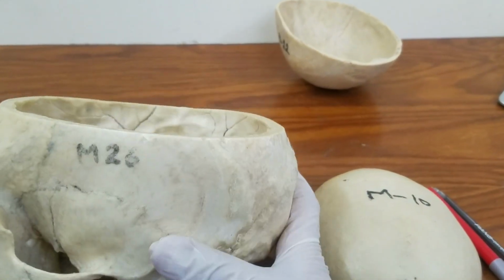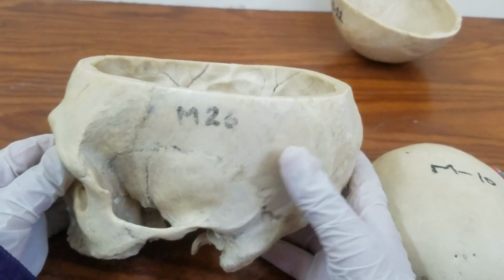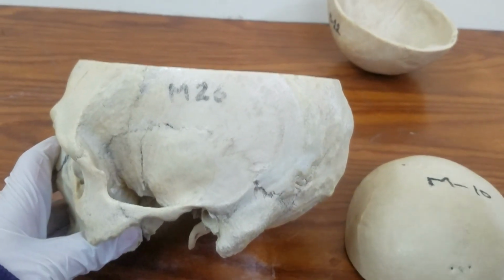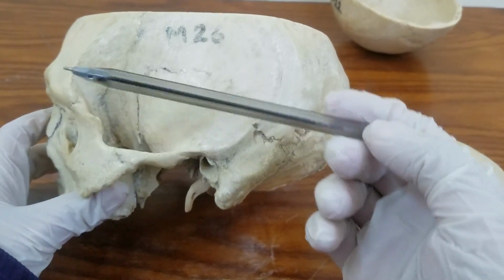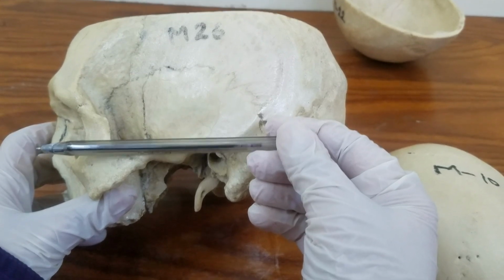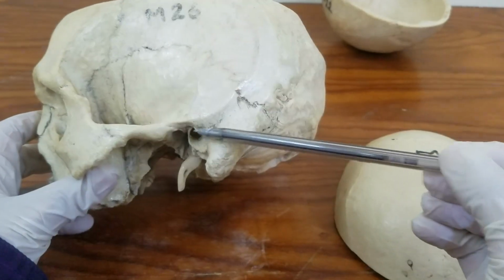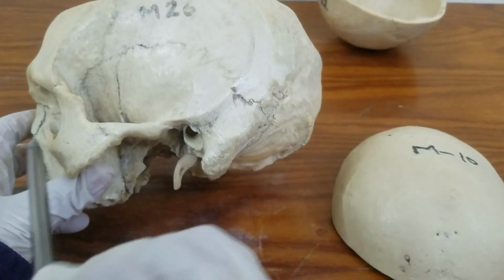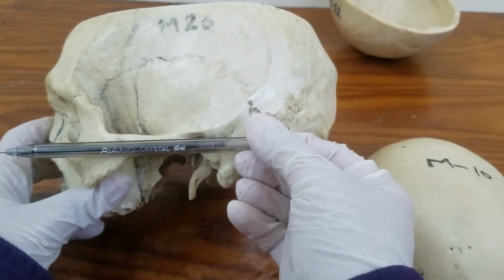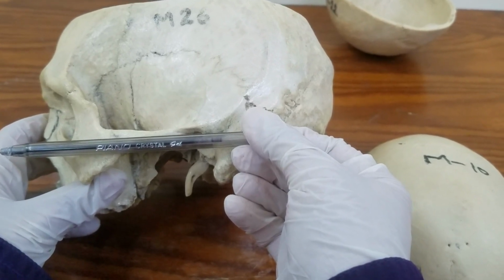So when we study the skull, we study its anatomical position. The anatomical position of the skull is described by two lines. Reid's line is a horizontal line, which is obtained by joining the inferior margin of the infraorbital margin to the center of the external acoustic meatus. This is the external acoustic meatus, this is the orbit and the infraorbital margin. So the line which passes through the center of the external acoustic meatus is Reid's line.